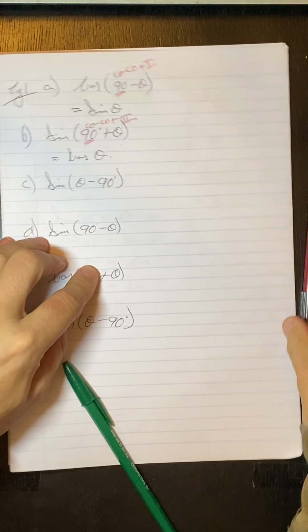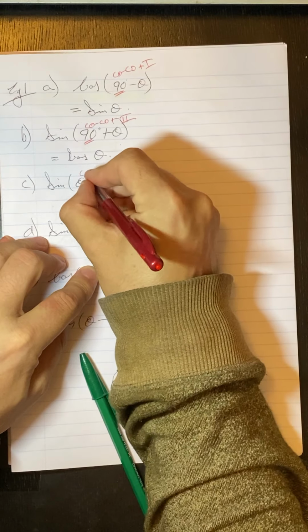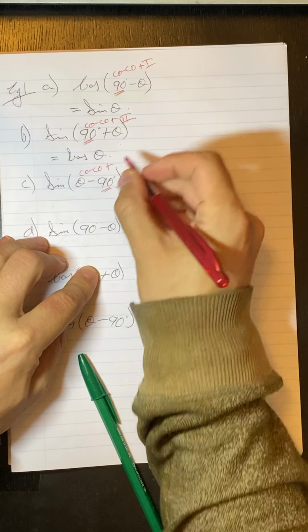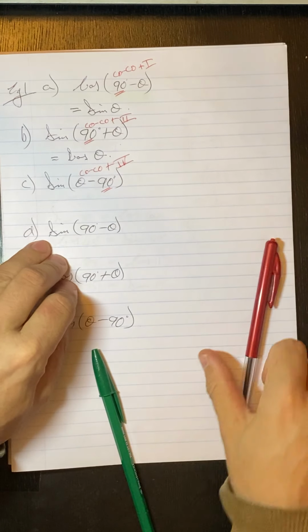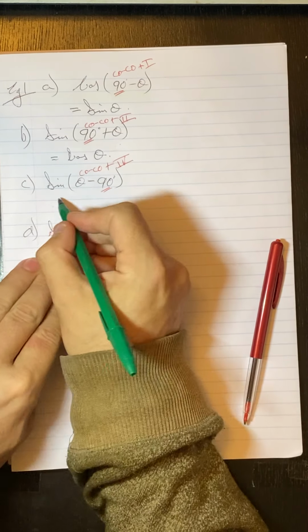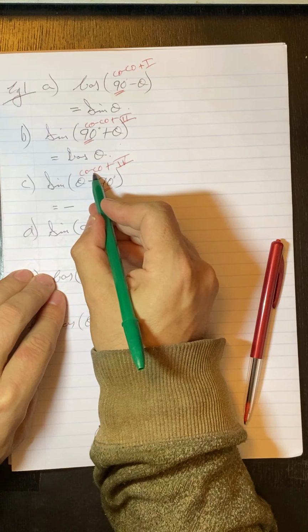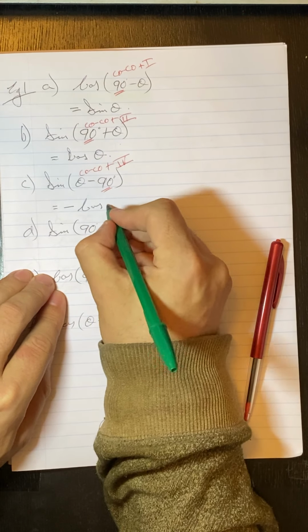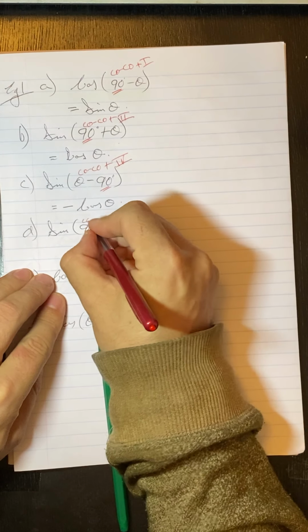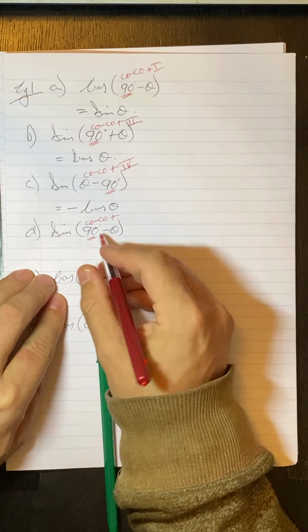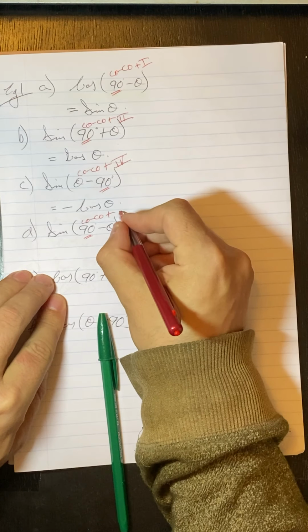90 is coco, plus theta minus 90 is in the fourth quadrant. Sine in the fourth is negative, but it'll change to cos theta. 90 is coco, plus 90 minus is in the first.